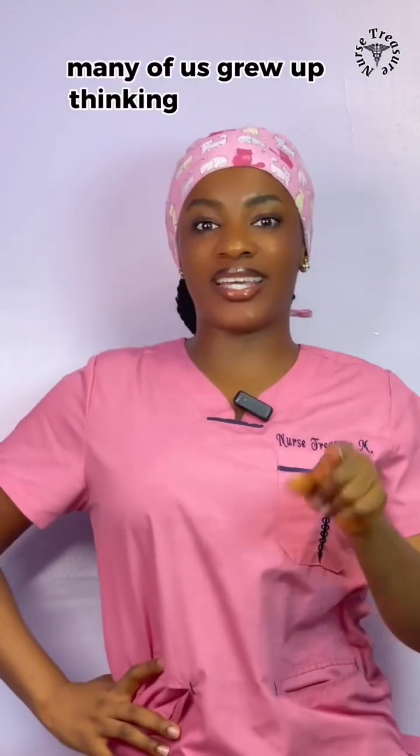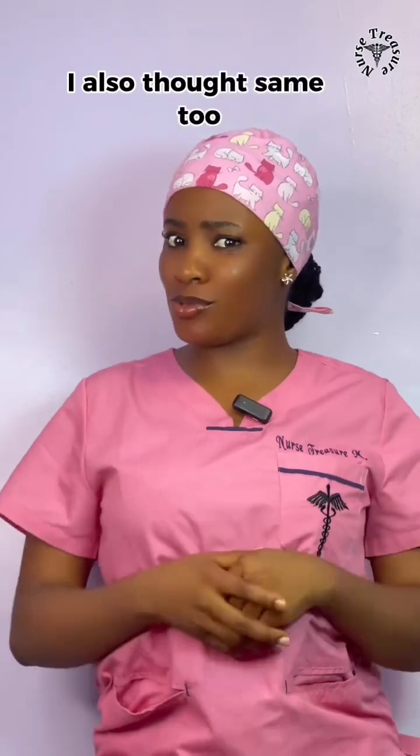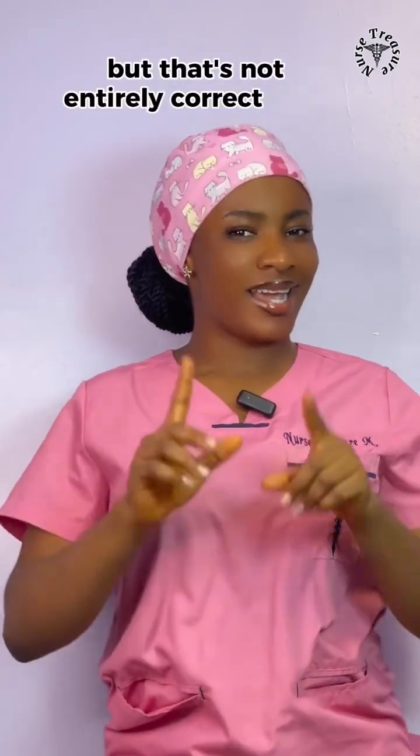Most of us grew up thinking that blood group O positive is the universal donor. I also thought the same too, but that's not entirely correct, and I'll tell you why.